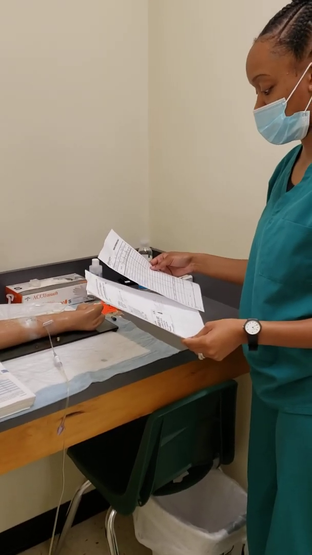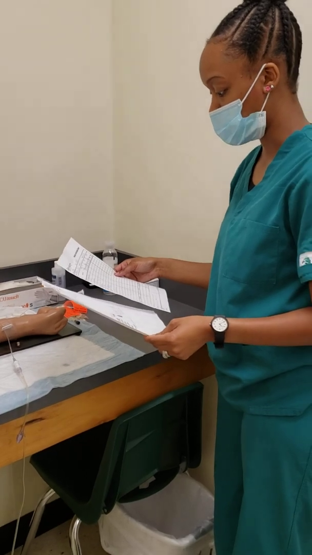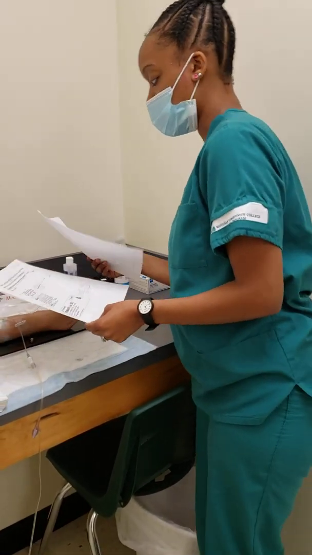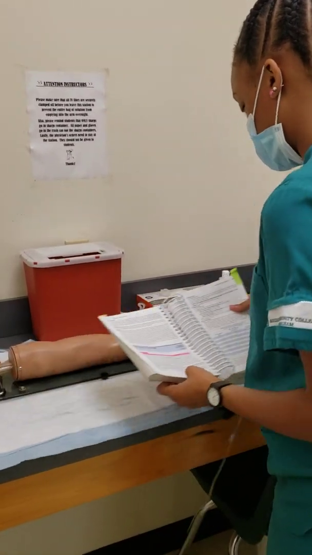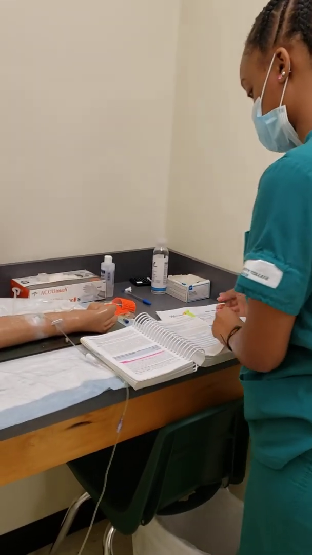She's going to be given 13 drops per minute. If it was on a pump, it'll be 50 milliliters per hour. And this medication is due at 8 a.m. And my physician's order and my MAR do match.